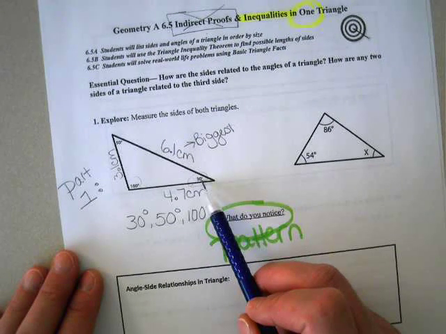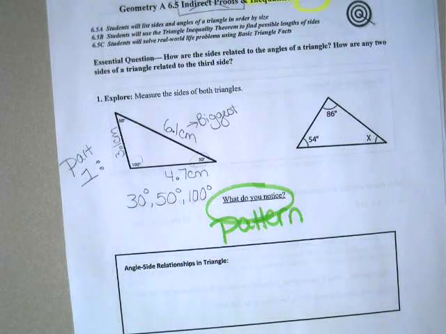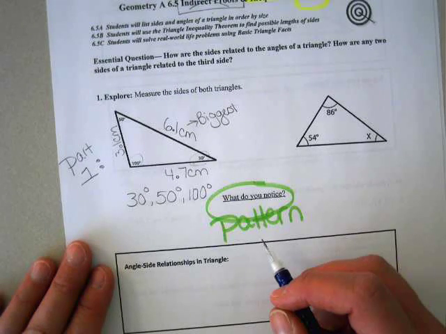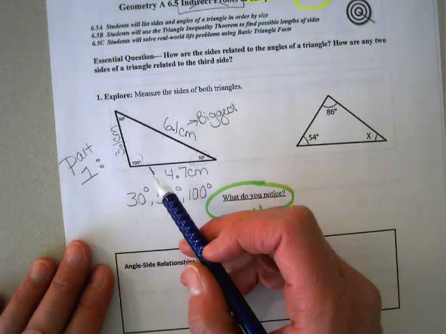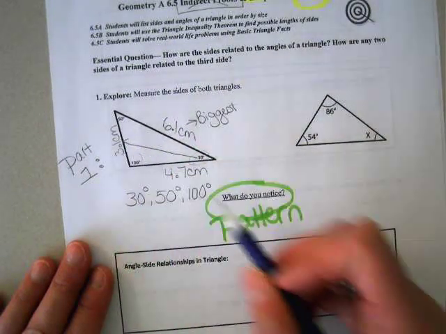Okay. So like, I don't even know how to describe it. Okay. You want to try? Whatever the angle is facing towards the side. So like the 30 is like pointed towards the smallest one. Correct. That's the way I do it.